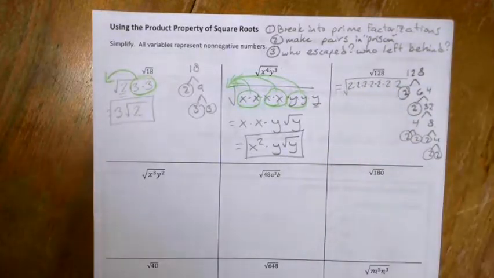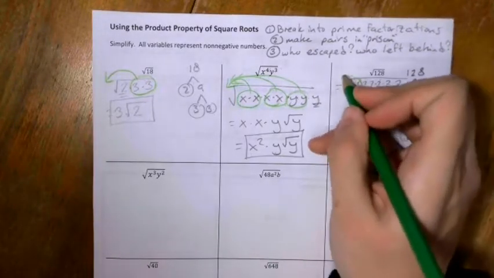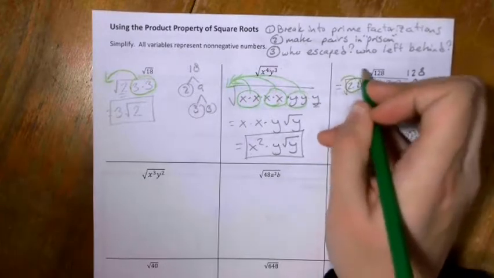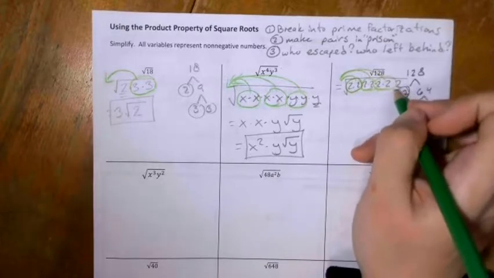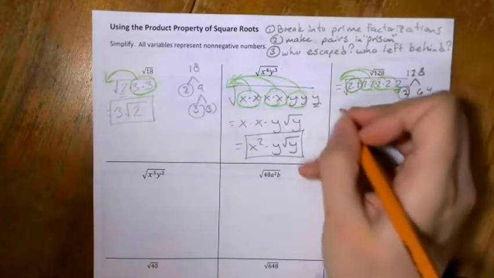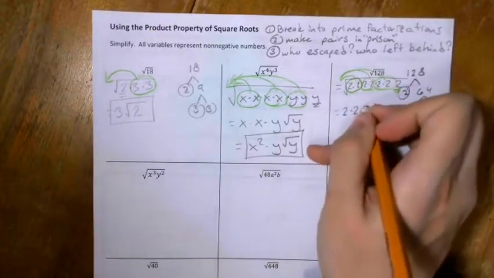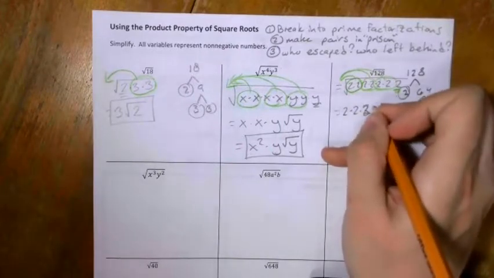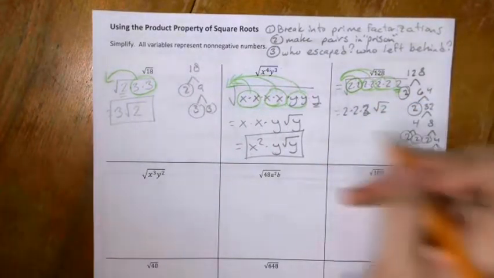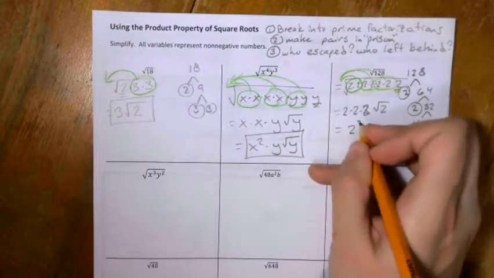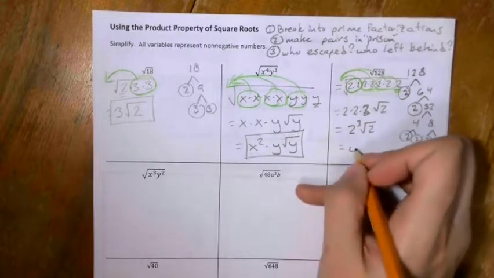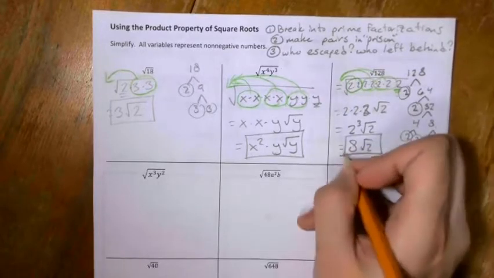Let's see which 2's can escape. He has a buddy, he can escape. He has a buddy, he can escape. He has a buddy, he can escape. He does not have a buddy. So we have 1, 2, 3 2's that escape, and 1 2 that gets left behind. Well, 2 times 2 is 4, times 2 is 8. We can also write 2 cubed root 2, or 8 root 2.